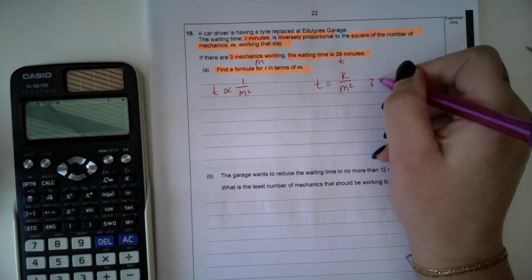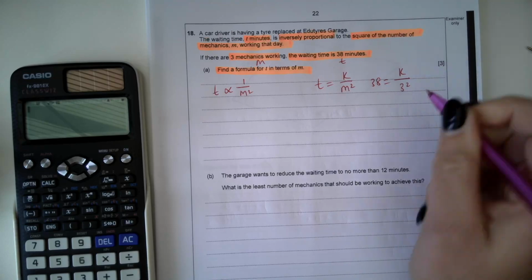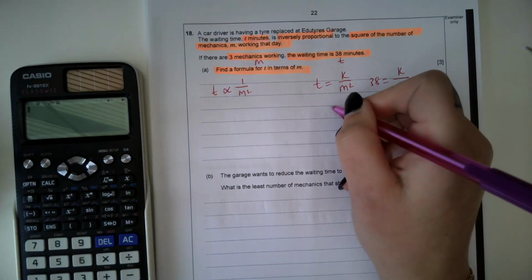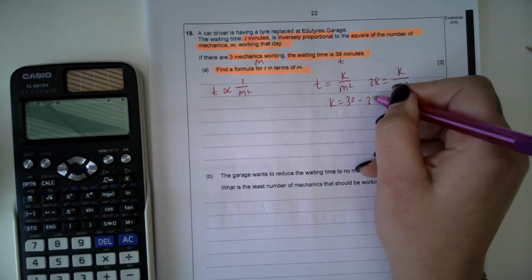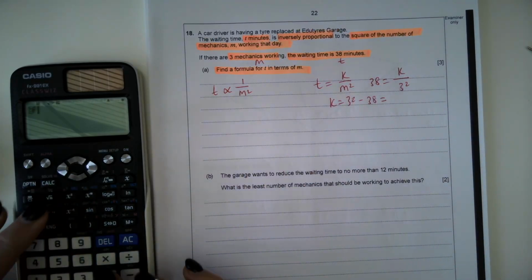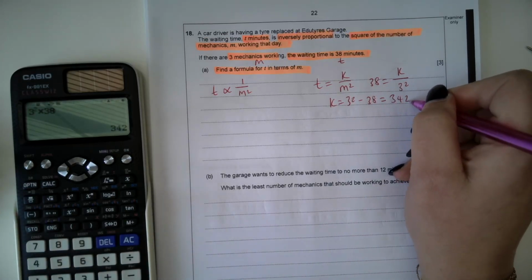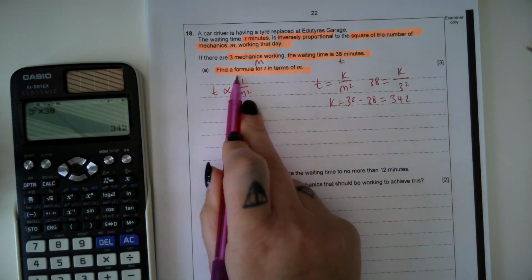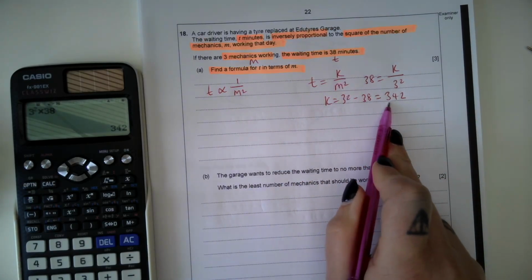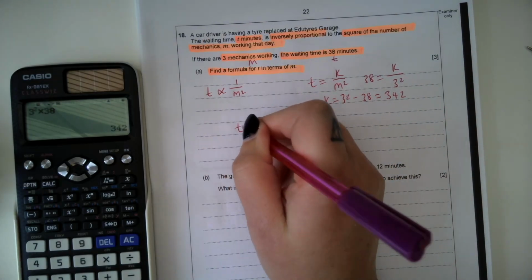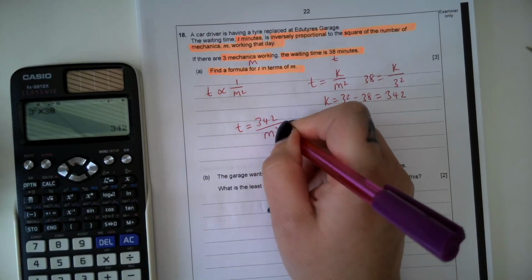So T is 38, M is 3, but we're working with M squared. So K must be equal to 3 squared multiplied by 38. So 3 squared multiplied by 38 is 342. So K is 342. So my formula for T in terms of M is this, but with my K value now included. So T equals 342 over M squared.